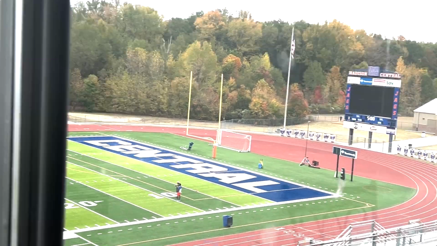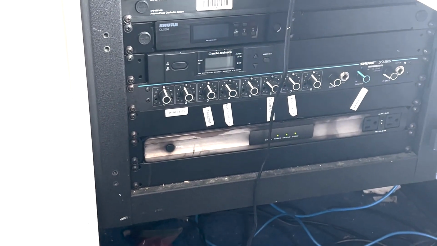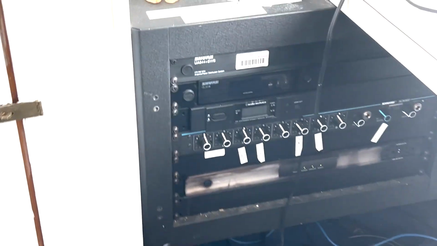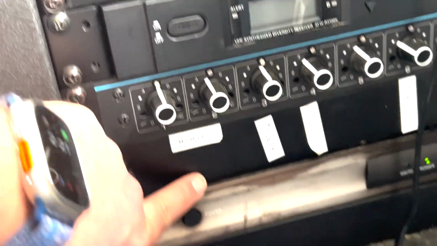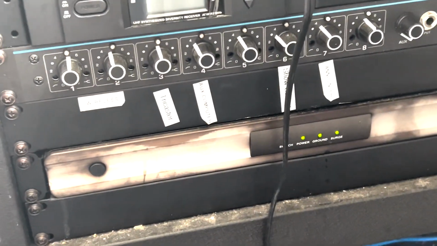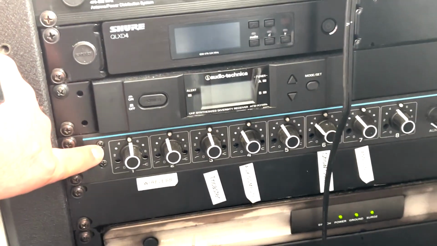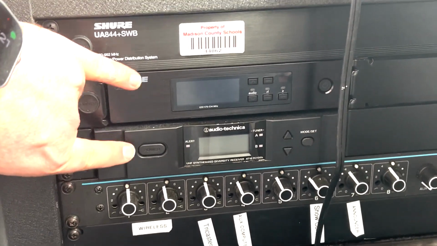Audio for the scoreboard is right down here. That's the power on. This bottom right here is the power for the audio. This has no power. And these are just for the two wireless mics up there.